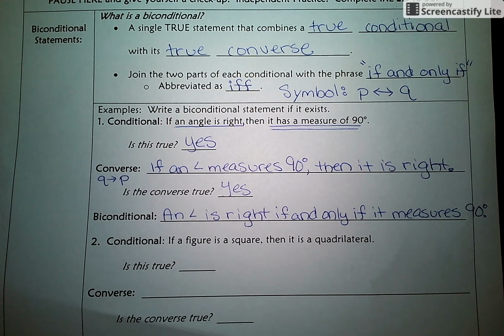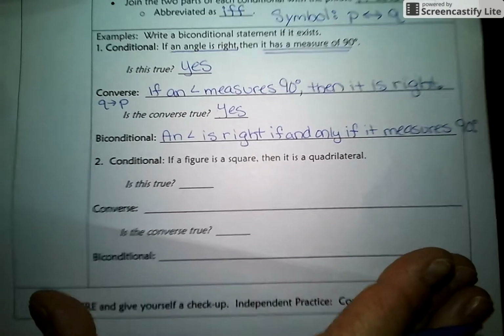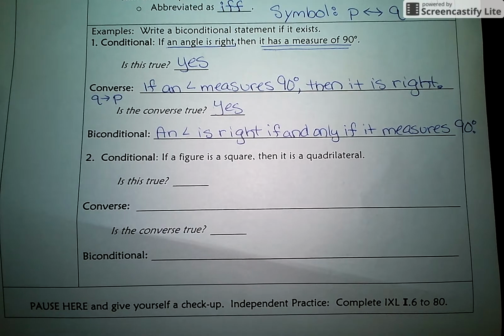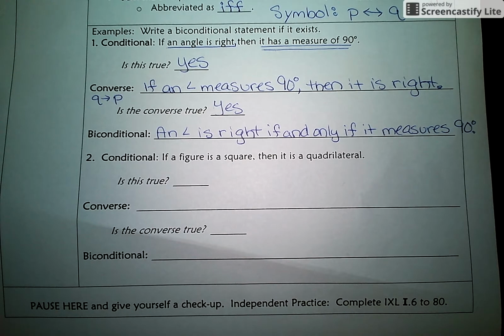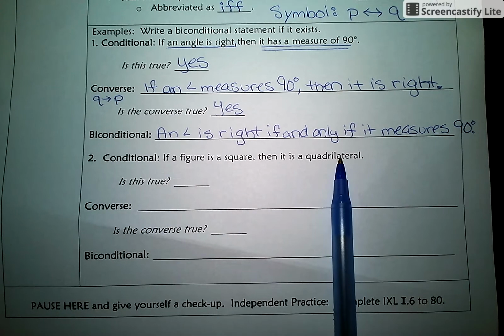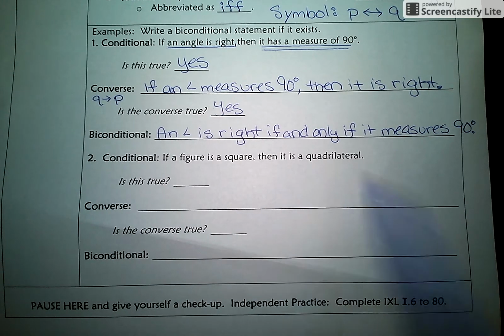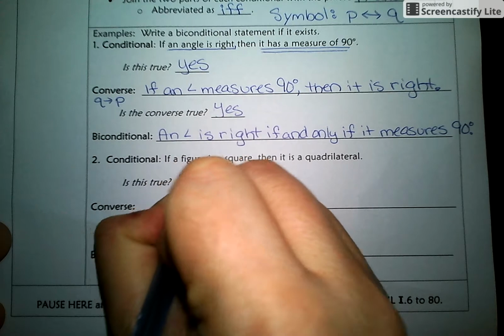Let's check it out again. My next example's conditional is, "If a figure is a square, then it's a quadrilateral." Okay, let's think about a square. A square is a four-sided shape where all the angles are 90 degrees and all the sides are equal. Let's think about a quadrilateral. A quadrilateral is the generalization of any four-sided shape. So if a figure is a square, then it is a quadrilateral. Yes, that's true, because a square has four sides.